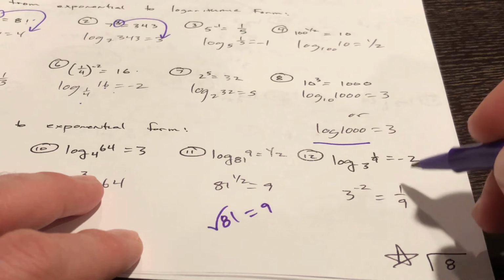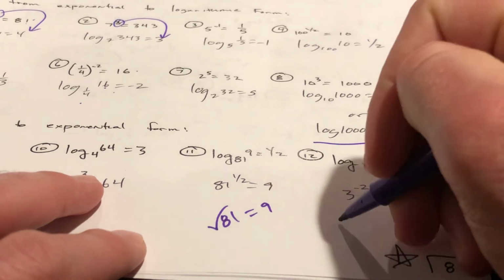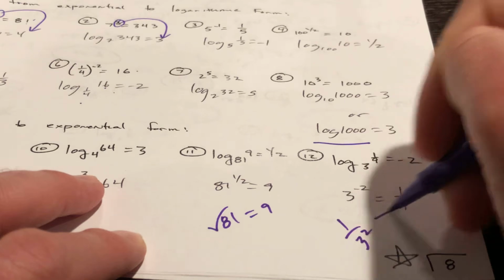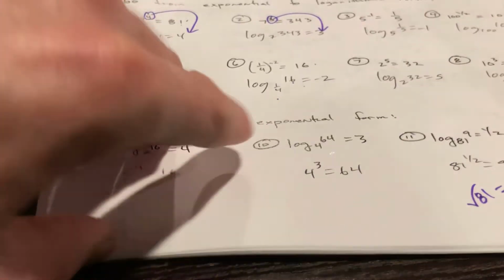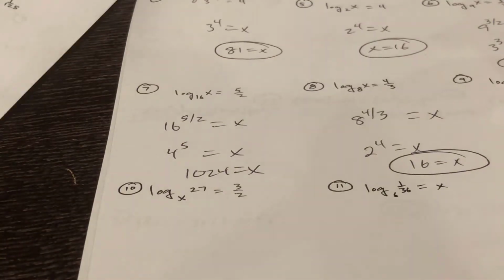3 to the negative second is 1 over 9, because 3 to the negative second is 1 over 3 to the second. 3 to the second is 9. All right, page 8 is a pretty easy one for us. Let's go to page 9 here.